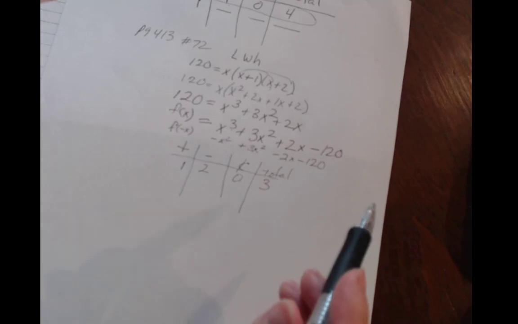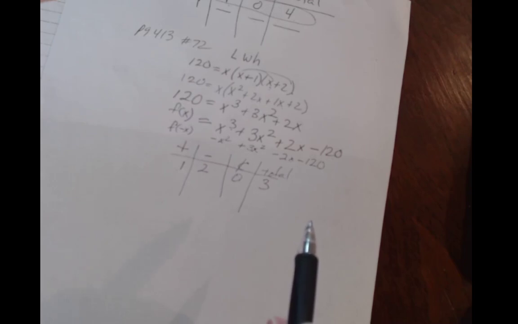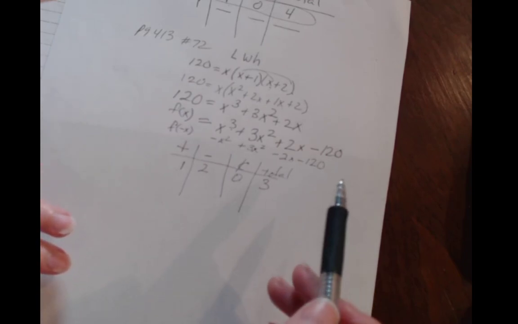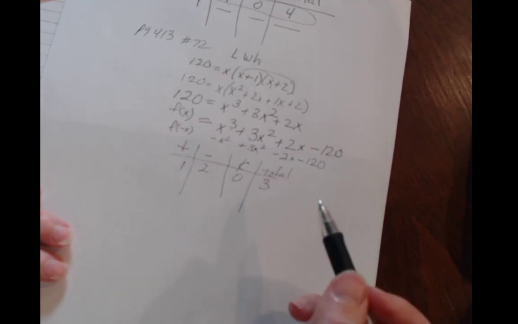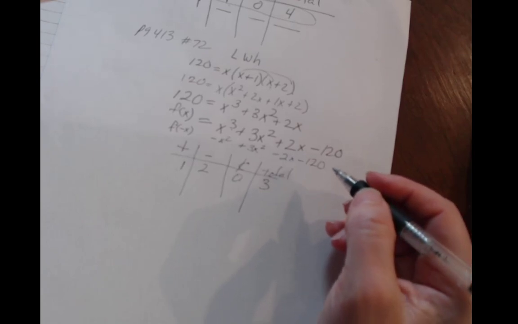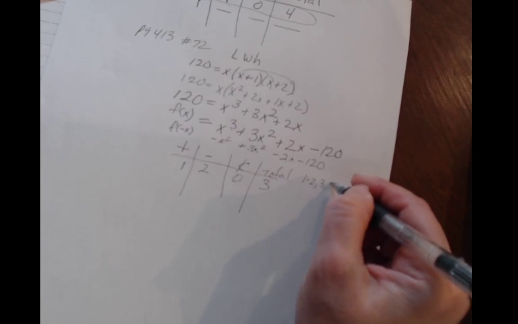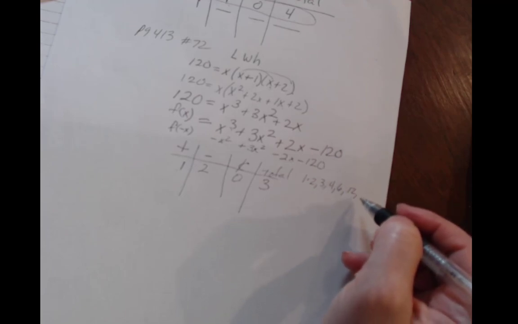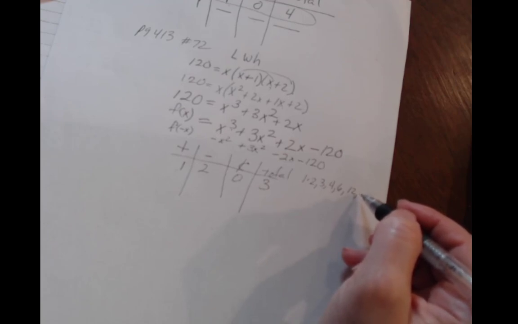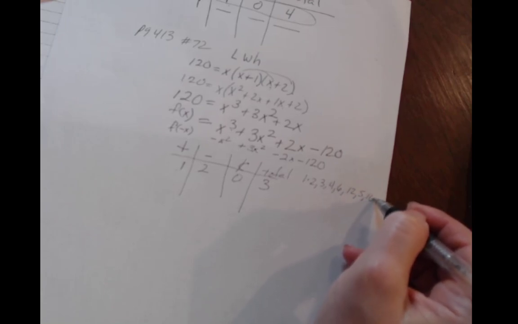Now, I only want the positive solution. I only want my lengths to be positive. So I'm going to search for the positive solutions. Well, the rational zero theorem says take 120 over 1, and take all those factors. There are a lot of factors of 120. Like 1, 2, 3, 4, 6, 12, 10, actually I skipped 10. 10 is a factor as well, and so is 5. 5, 10.